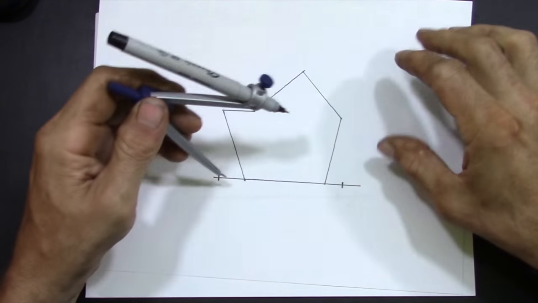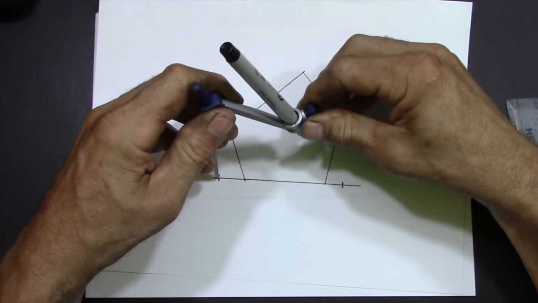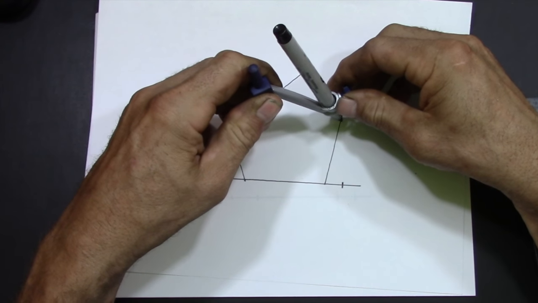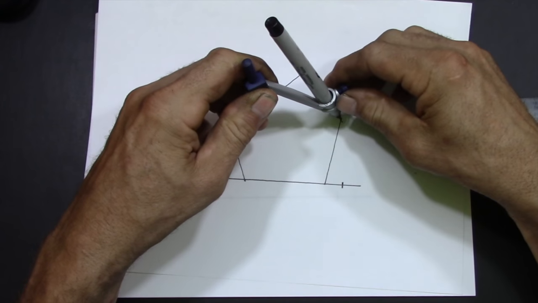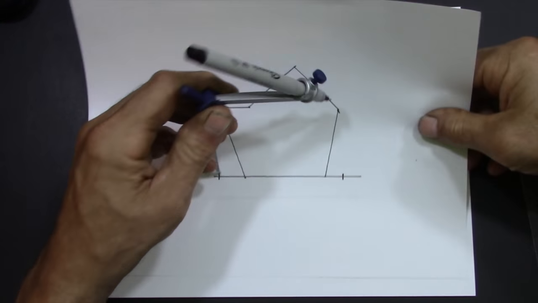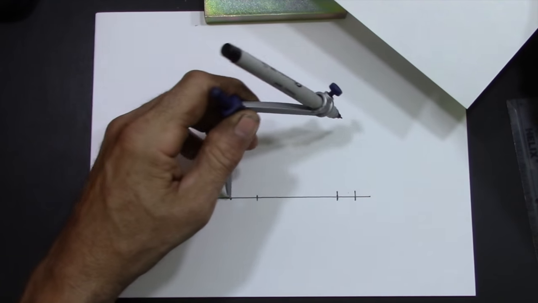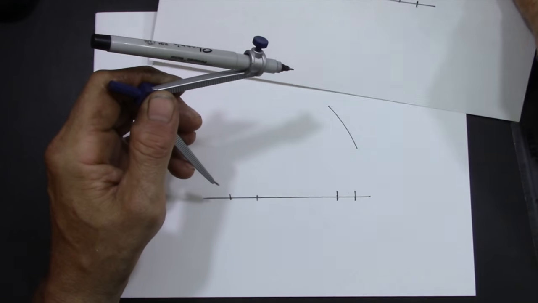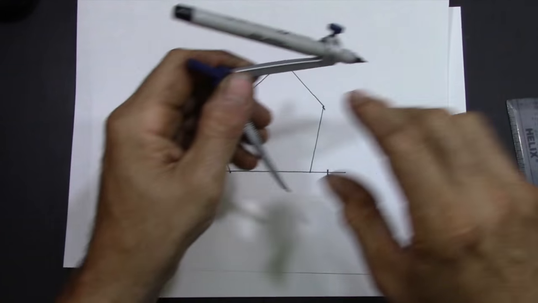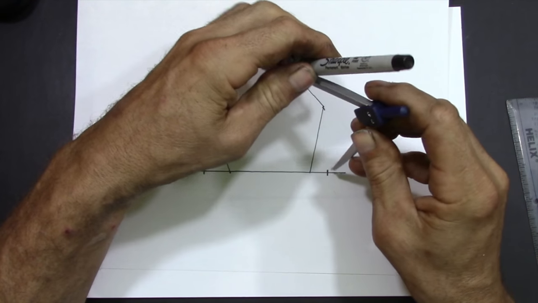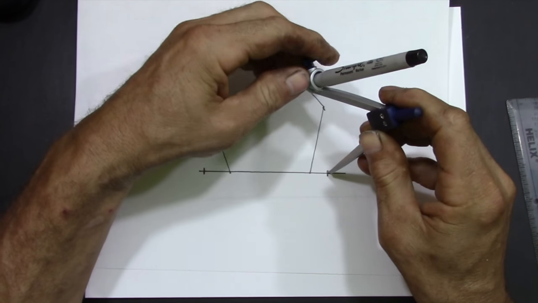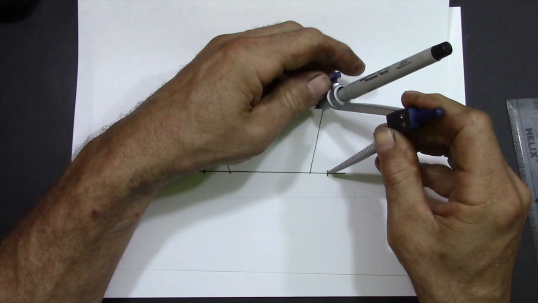From this point, I'll be using 2 arcs to establish the location of each corner of this shape. The first arc is going to be drawn from the left-hand reference point to the first corner of the shape, and the second line is going to be drawn from the right-hand reference point to the first corner of the shape. When these 2 arcs intersect, that's the location of the corner.